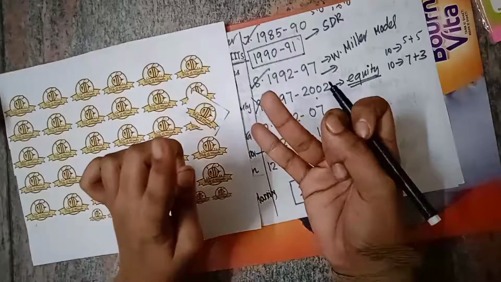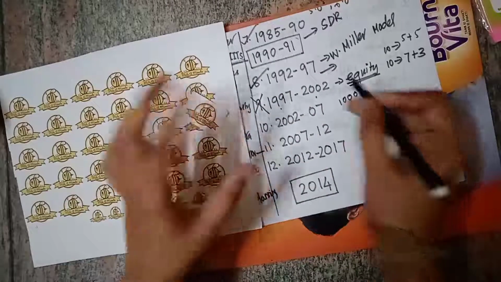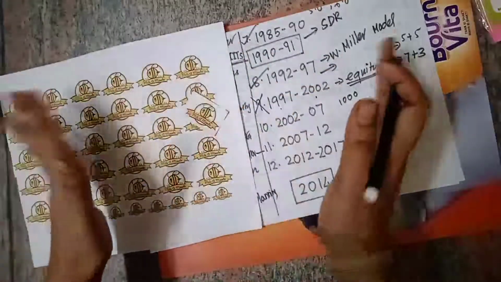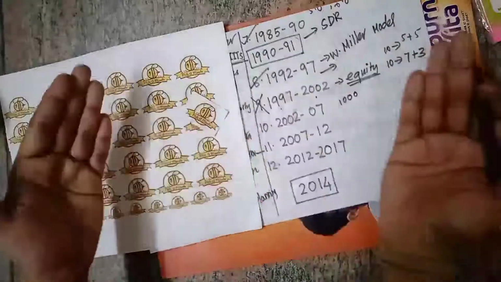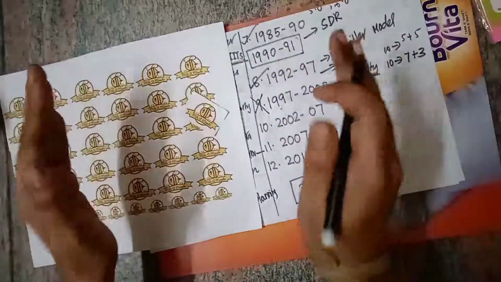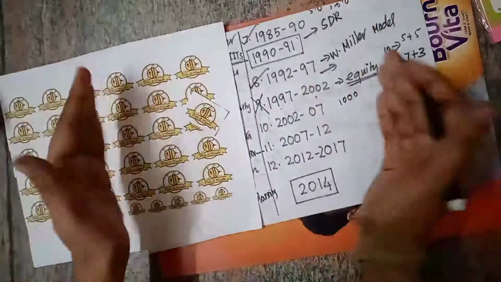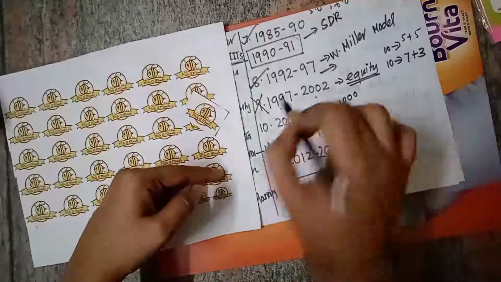Apart from that, we had reducing the gender gap. What is this gender gap? If there are 1000 females for 1000 males, then there is no gender gap. If there is a difference, if there are 1000 males and only 900 females for 1000 males, then it means there is a gender gap. So reducing the gender gap is also an objective of the 10th 5-year plan.